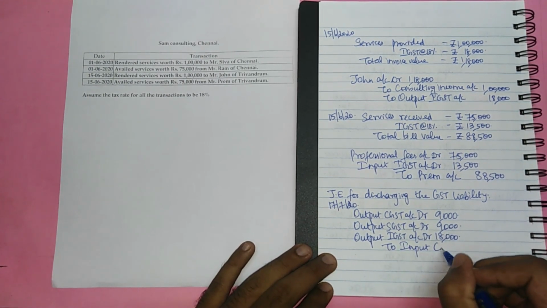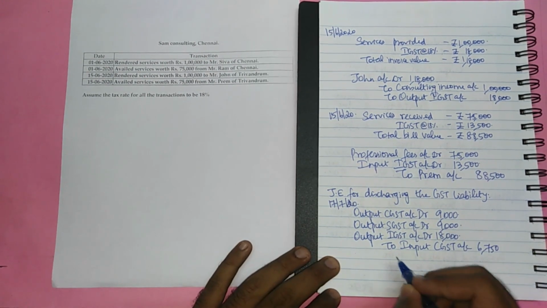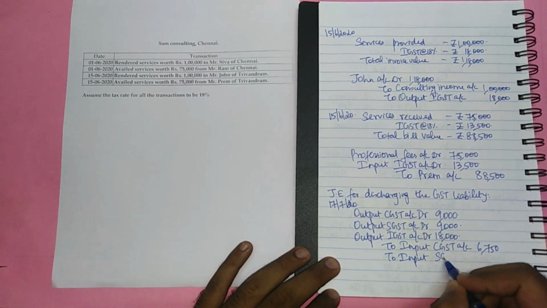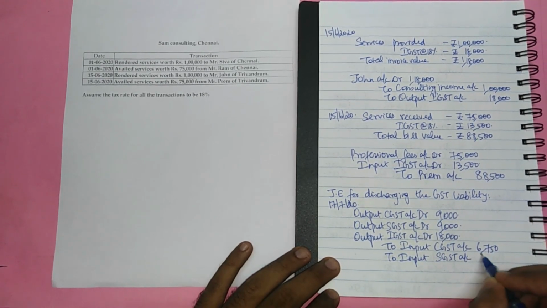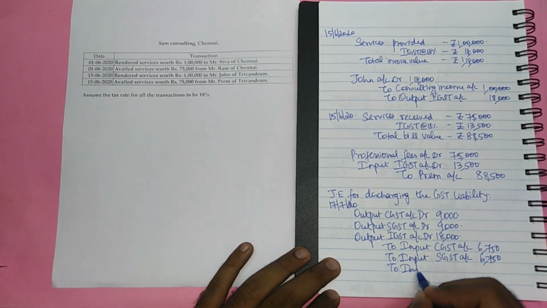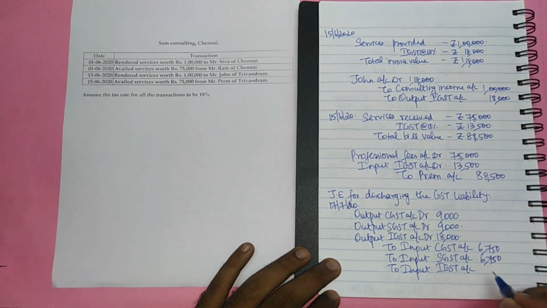input CGST account 6,750 to input SGST account 6,750 to input IGST account 13,500.